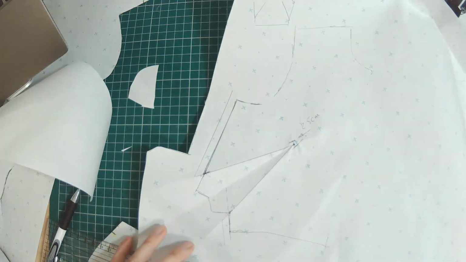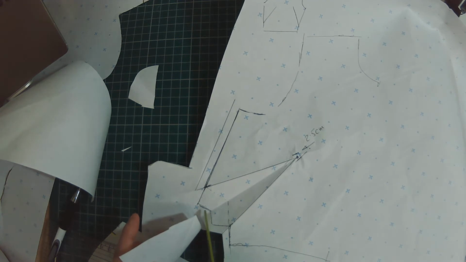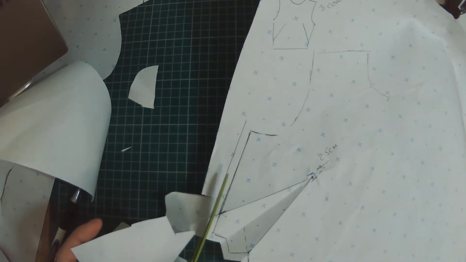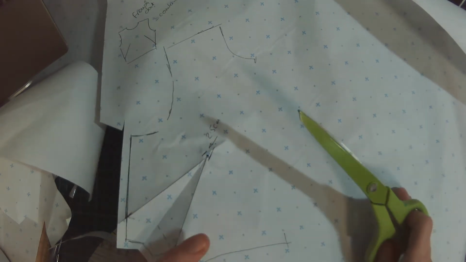So you add your seam allowance onto your pattern, a 1 or 1.5 centimetre seam allowance. So this is the one that was folded down with seam allowance. And remember to add the seam allowance onto the waist as well.